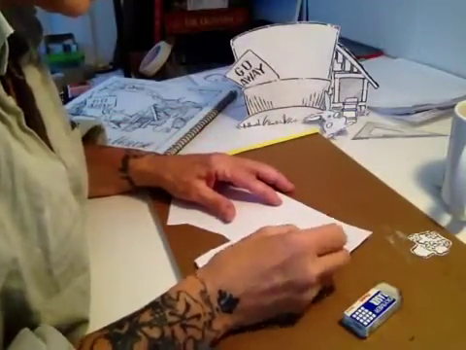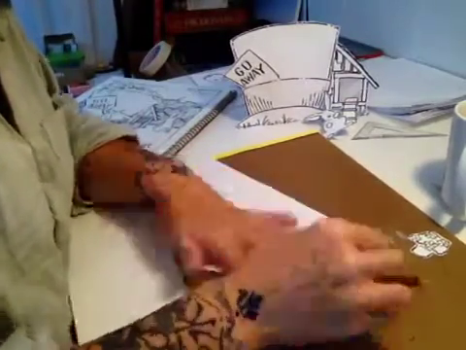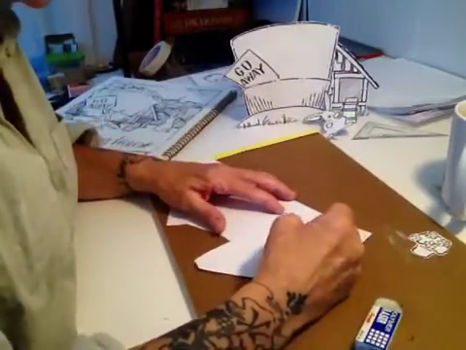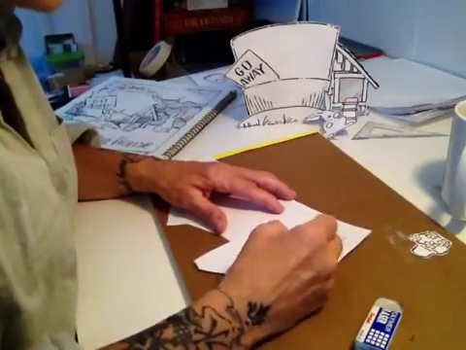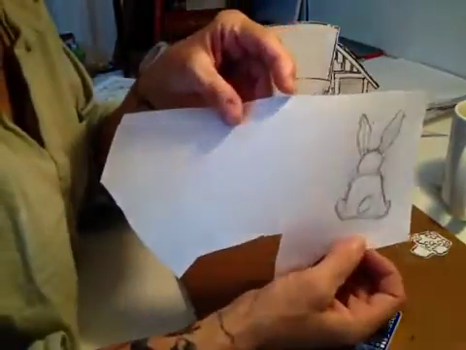I think I'm going to raise his shoulders a little bit, so it looks more like he's thinking. So I'm just kind of correcting that, and I'll show you. There.